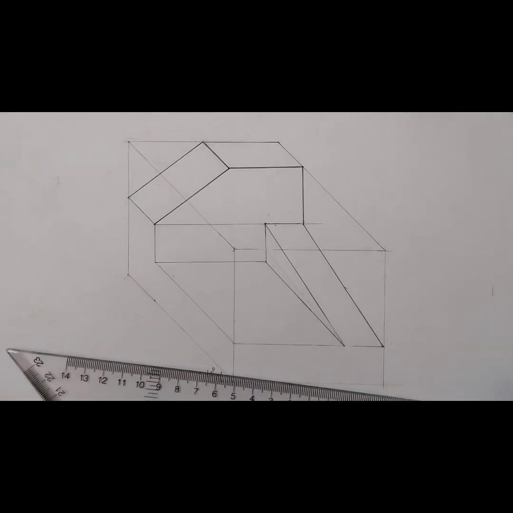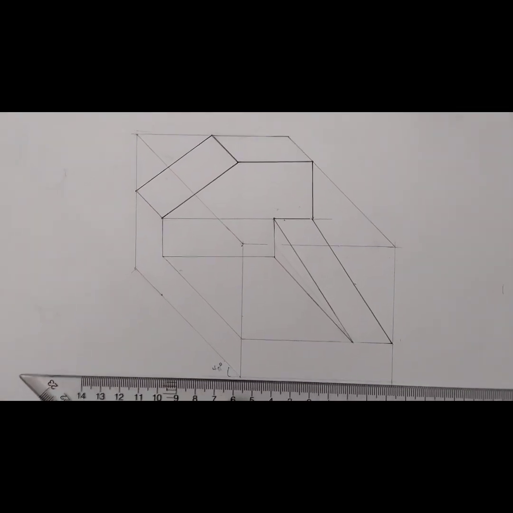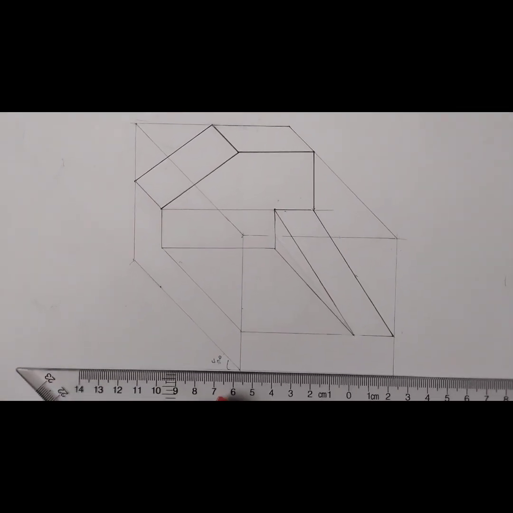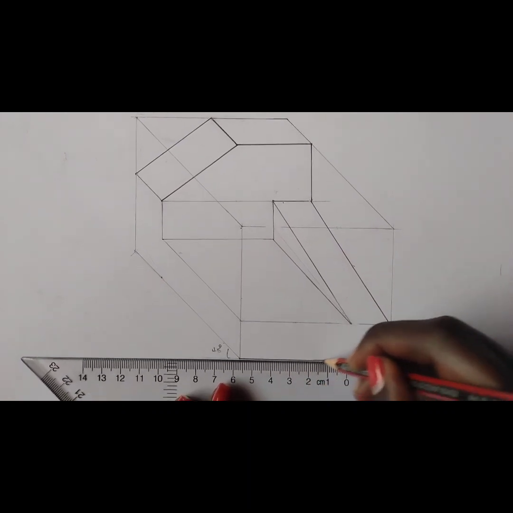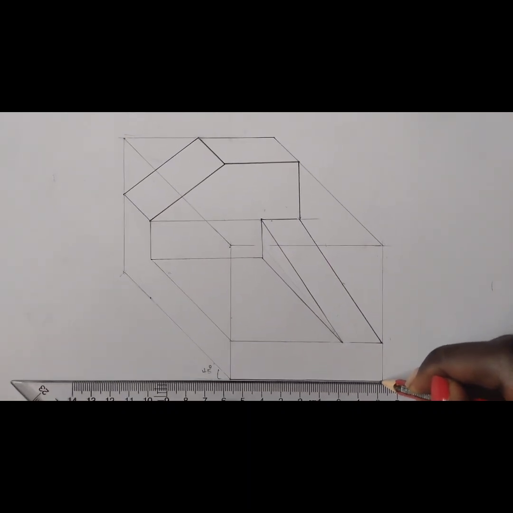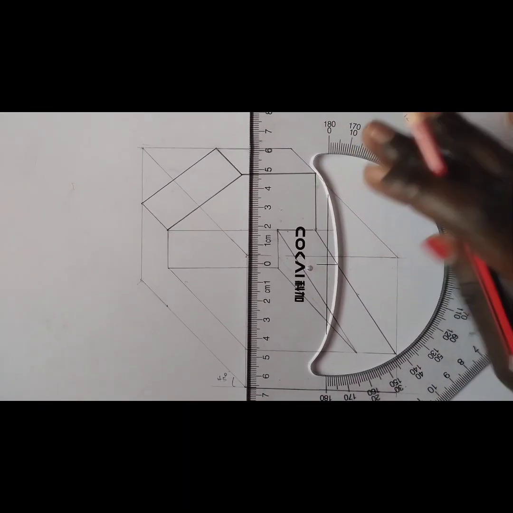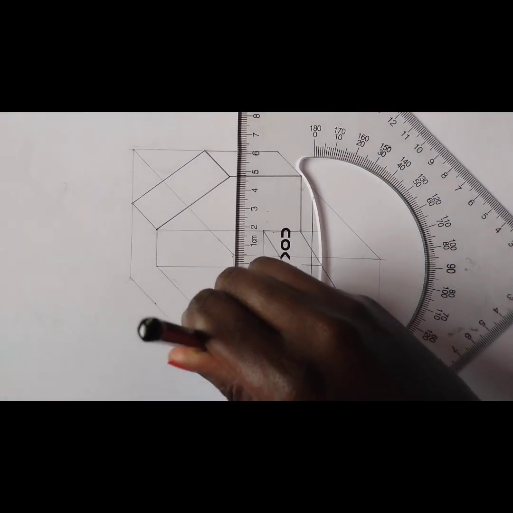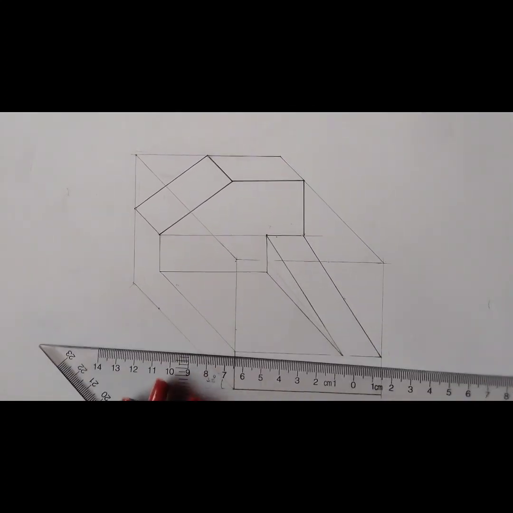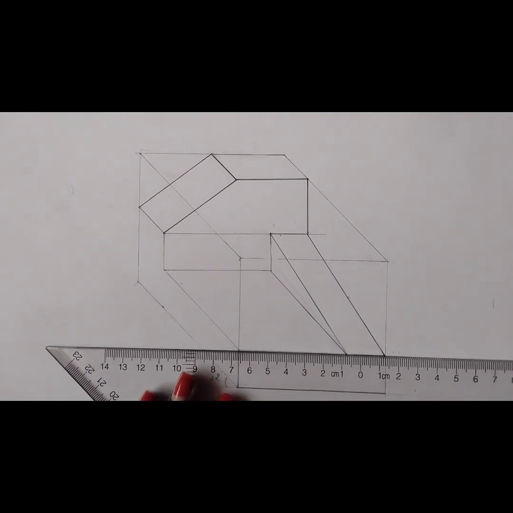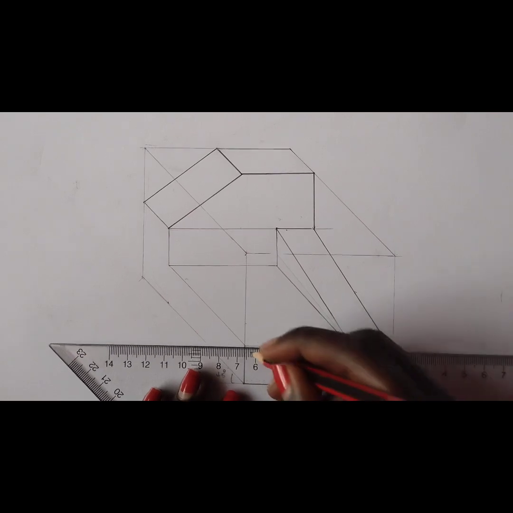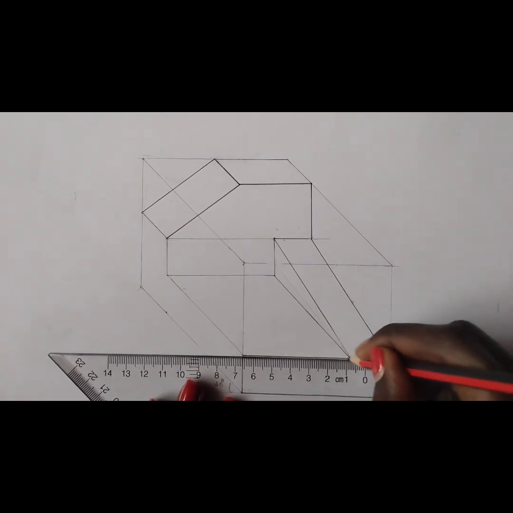So guys, you can outline our work and see if we got our views right. So we can show the required part. Have that line, have that other line, have that line.